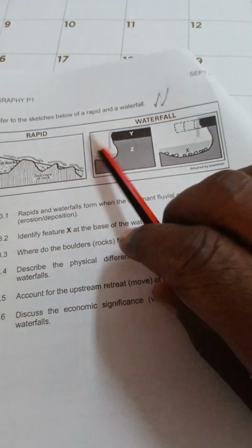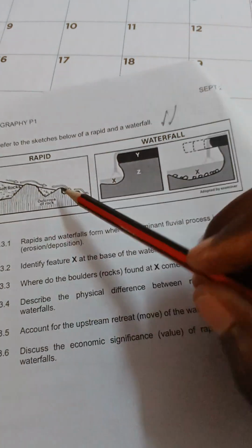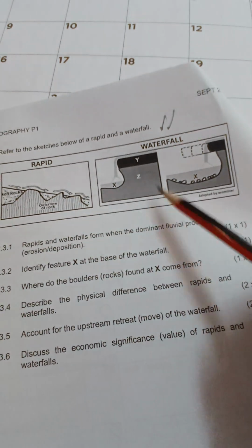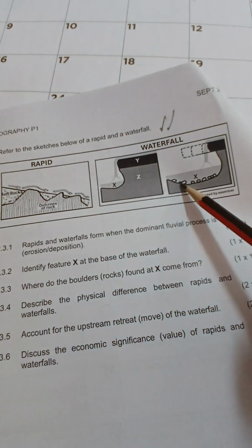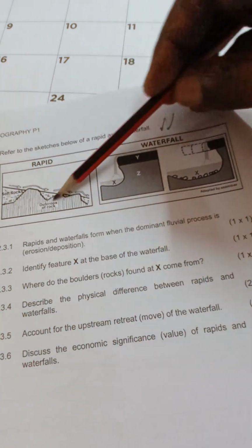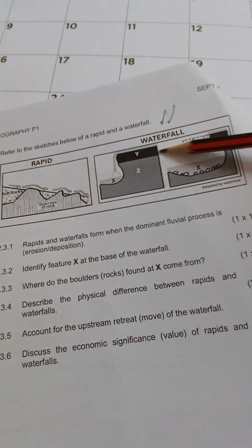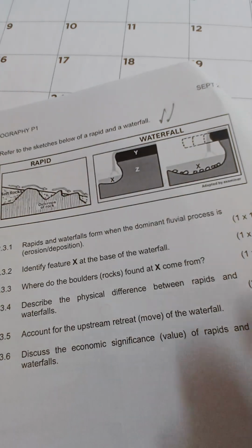2.3, it reads, refer to the sketches below of rapid and the waterfall. This is your rapid, this is your waterfall. Of course, a rapid, obviously, we are likely to have a turbulent flow there. This is your waterfall, it is even labeled. Let's go to the question.